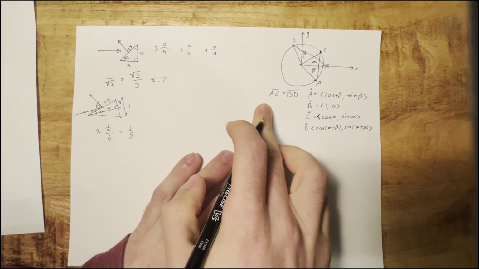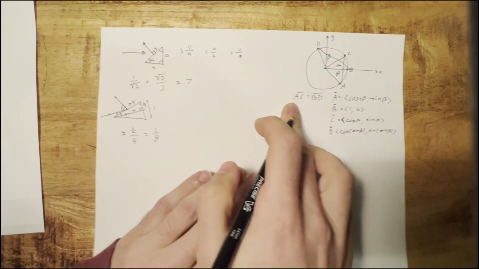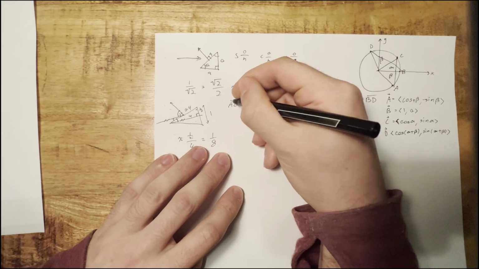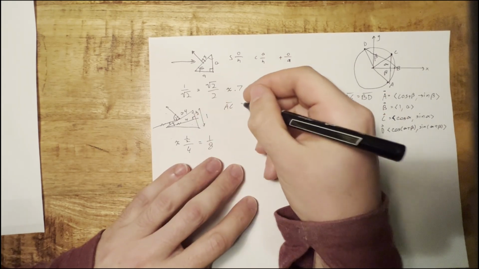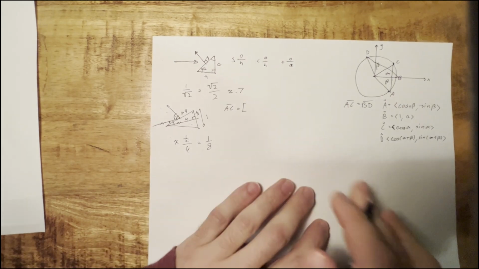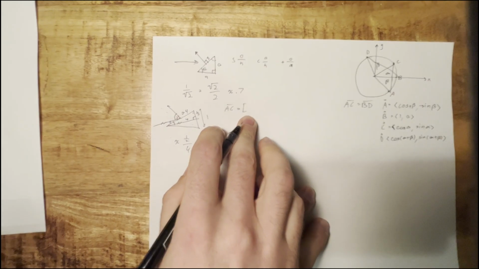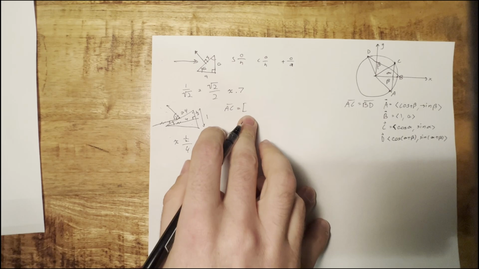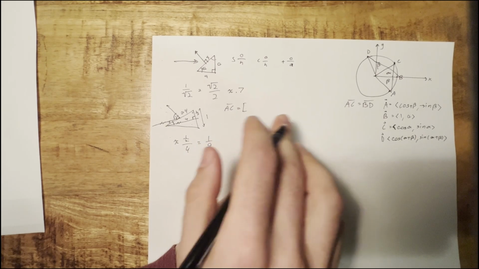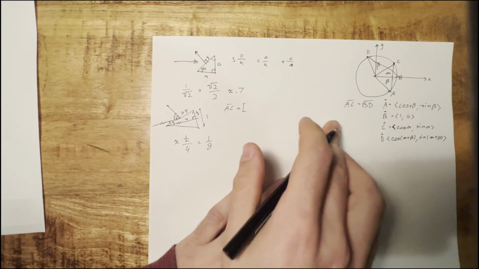So let's look at AC first. And I'll just start cluttering this up a little bit. So we'll take the distance function again, where I take the difference of the x coordinates, square them, sum that up with the difference of the y coordinates, square them, and take the square root of the whole thing.